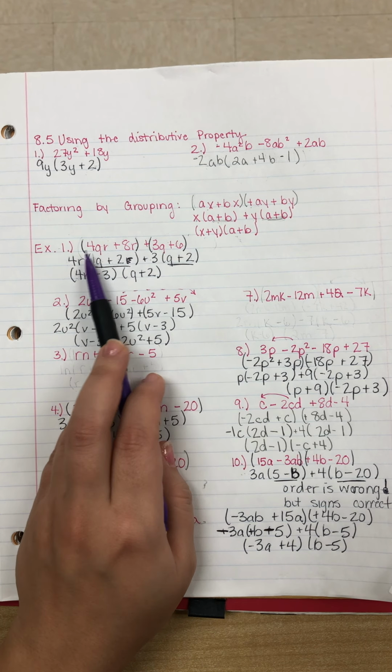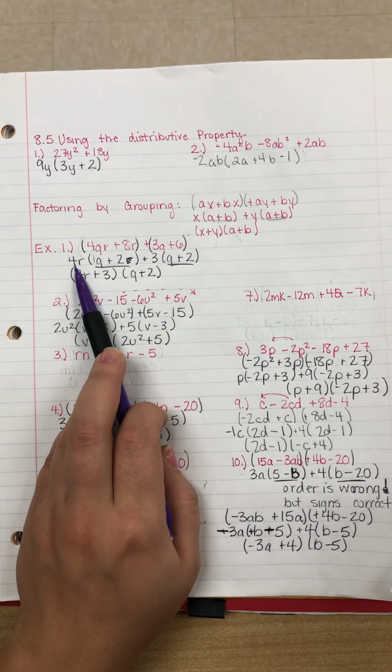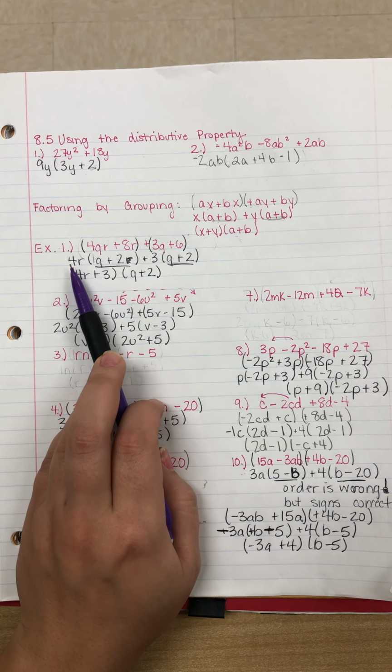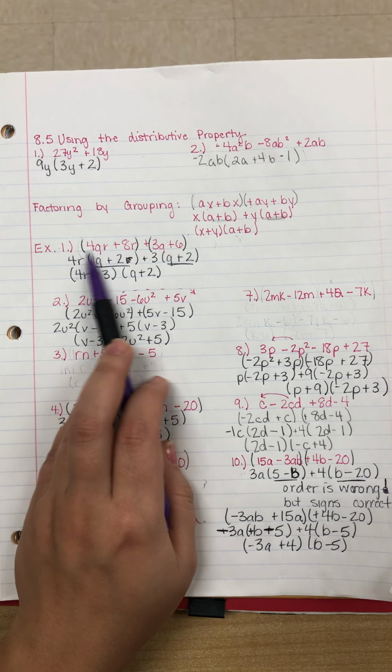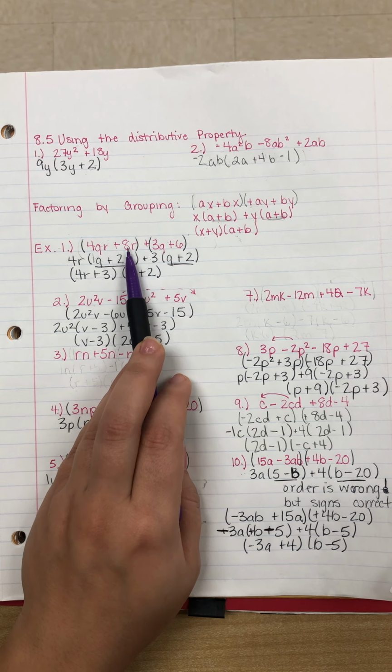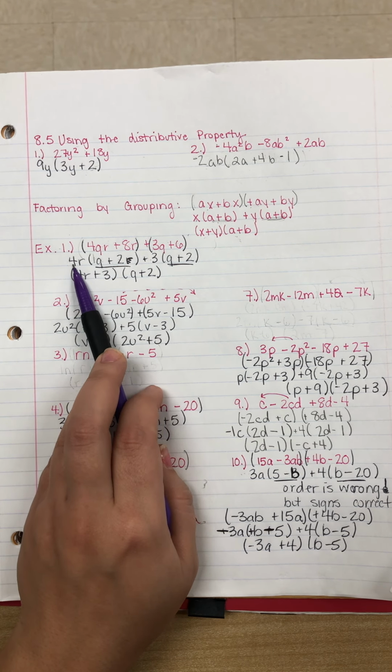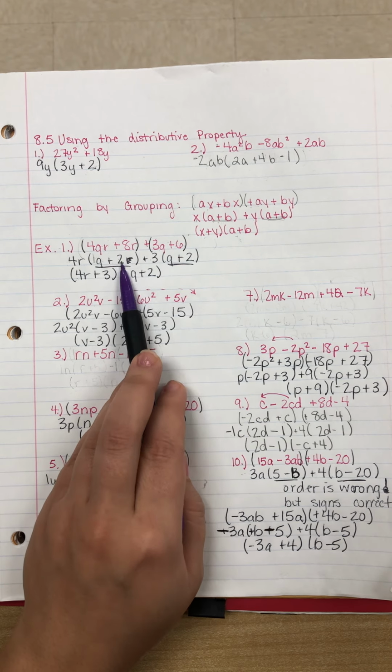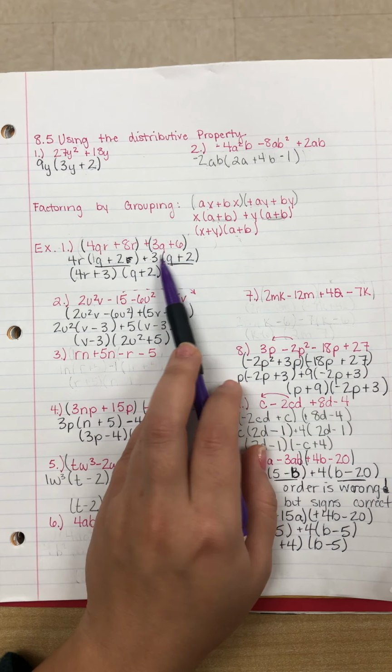4qr and 8r. 4 and 8 have the number 4 in common. They both have r's. When I pull 4 and r out and divide them, I'm left with q, or 1q. You can put the 1 if you want. And then 8r divided by 4, and take away the r, you're left with just the number 2. So then you come over here.